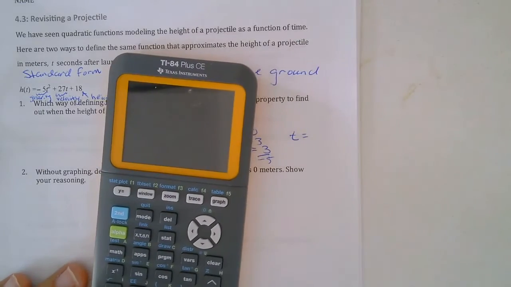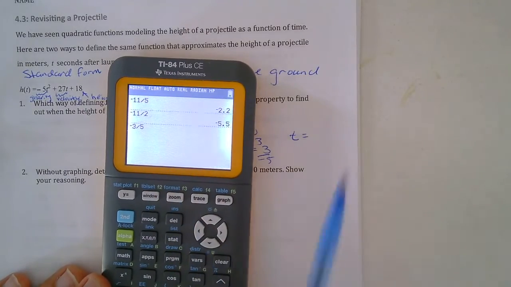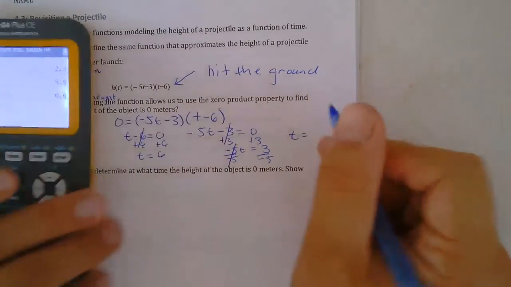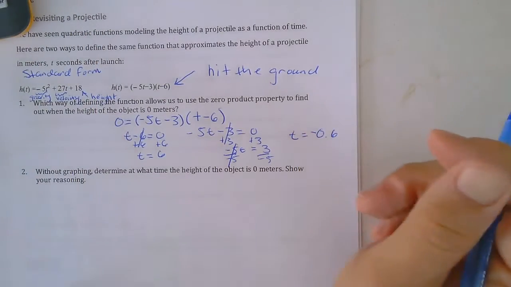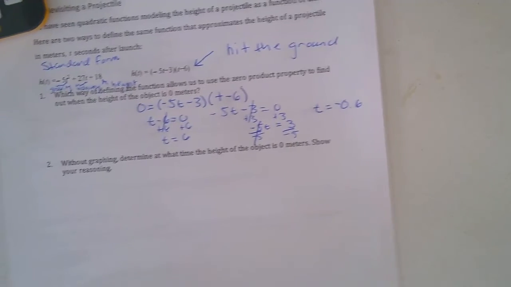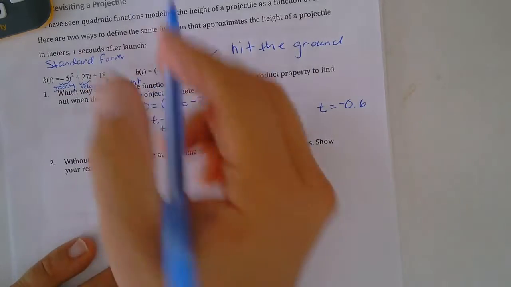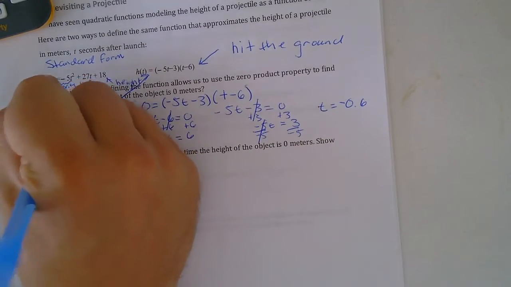So let's change that to a decimal. So negative 3 divided by 5. Make sure you put in a negative and not a minus. And it's negative 0.6. So on here, we use factored form to find the zeros.